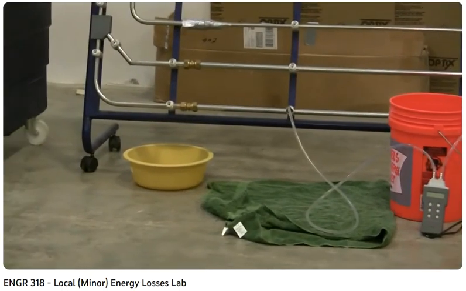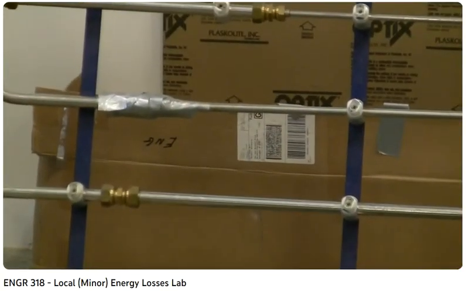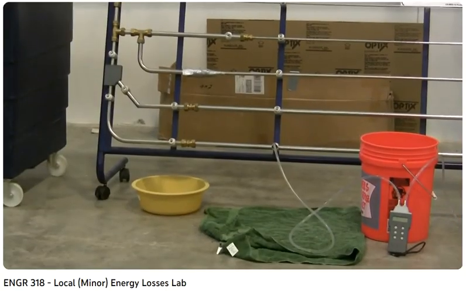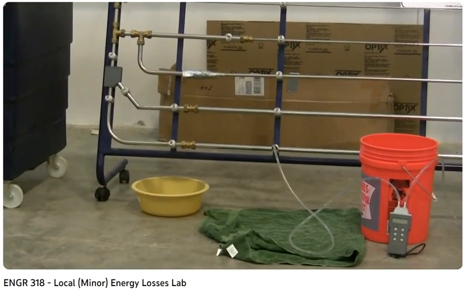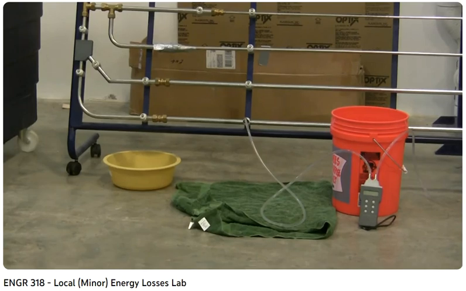Also, you'll notice that there is a yellow pan, and that's because the pipe rack leaks. You can see duct tape has been used to direct the leaking downward rather than spraying all over the place, to capture the leakage with the pan, and the green towel is to clean up additional drips.